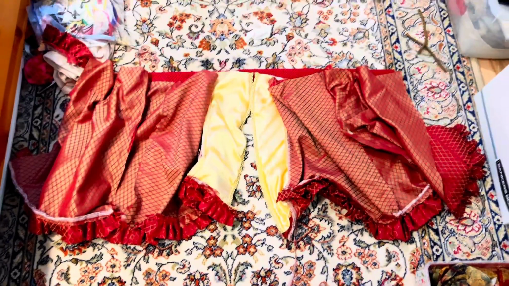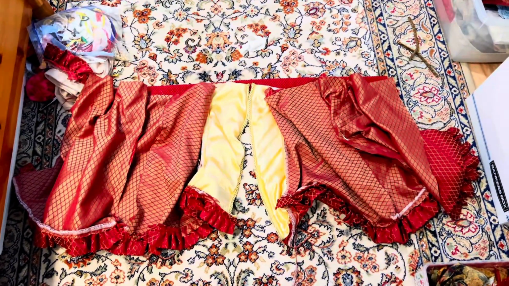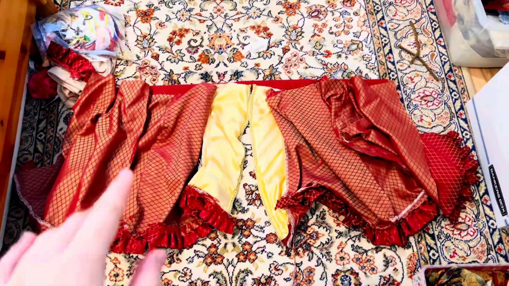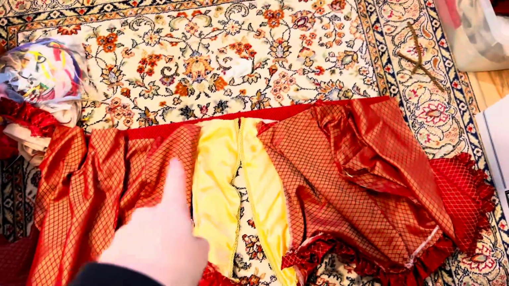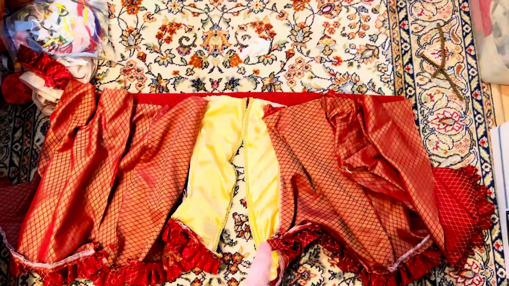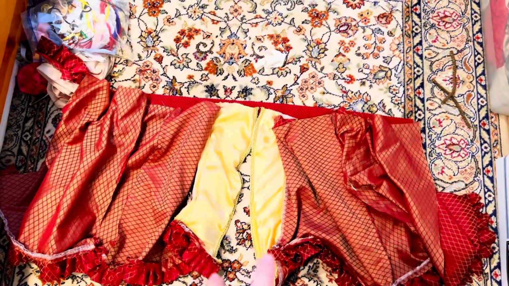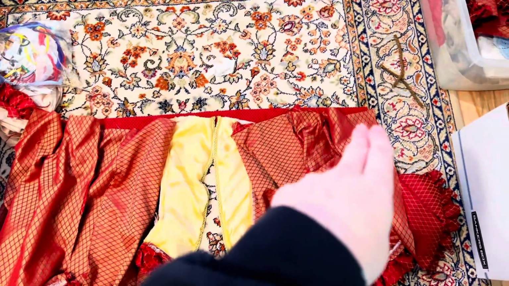Okay guys, so here are the finished side drapes. I have them on the raw edges so you don't actually see the designs, but I've gone ahead and lined them up with a waistband that fits my waist measurements, and my plan is to go ahead and gather this along the waistband like so.